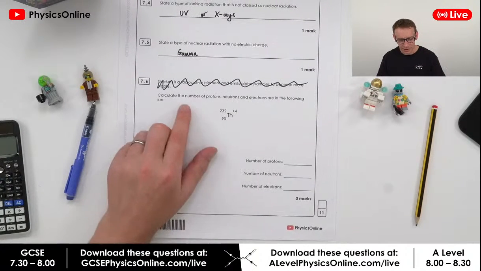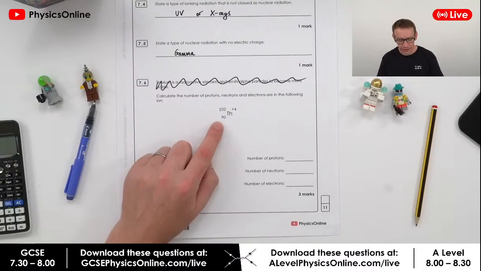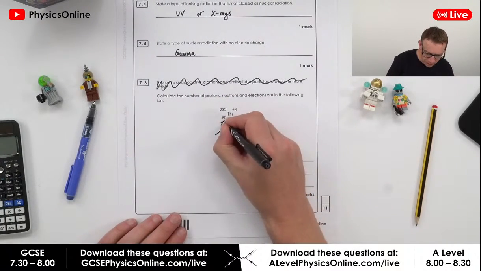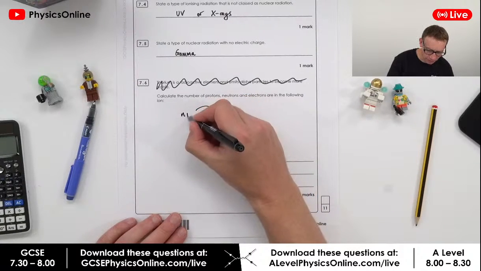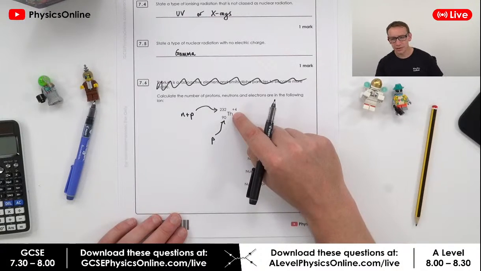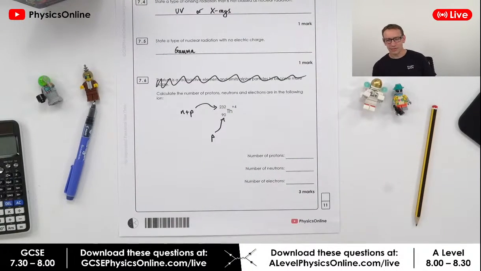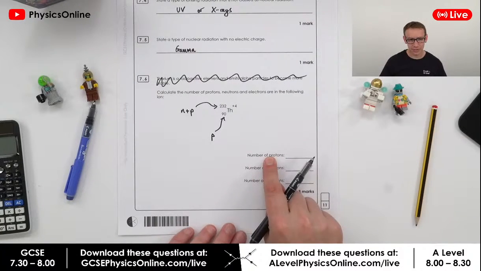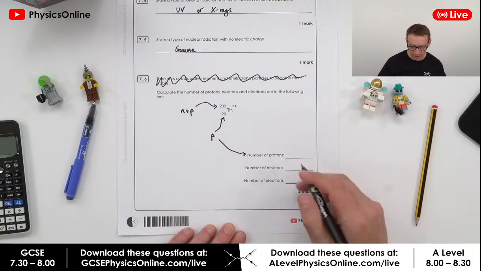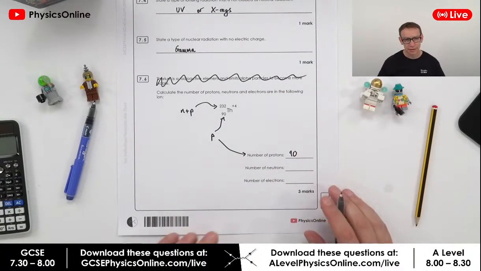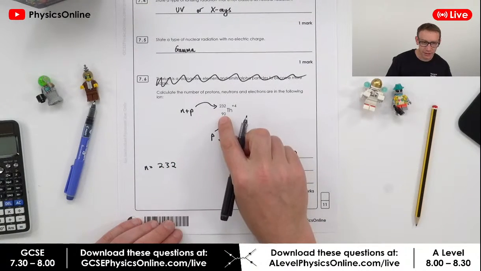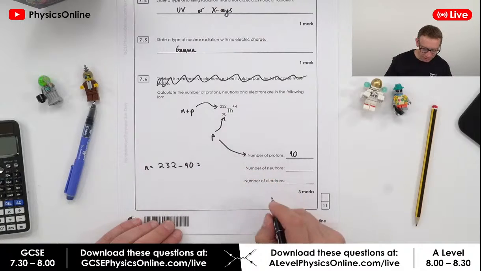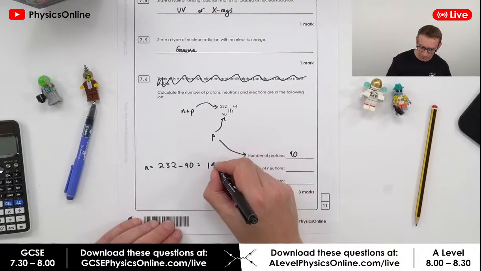Calculate the number of protons, neutrons and electrons in the following ion. The number at the bottom is the number of protons. The number at the top is the number of neutrons and protons, and that just tells us the overall charge. Mustang says mass number minus proton number is equal to neutrons. Exactly. The number of protons is 90. The number of neutrons is 232 take away 90, which is equal to 142.